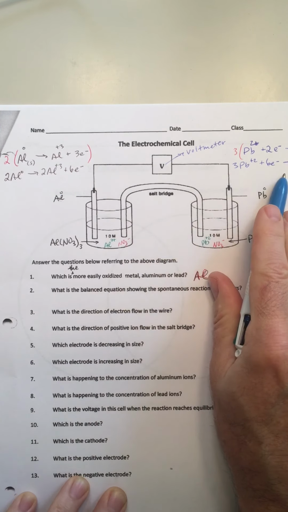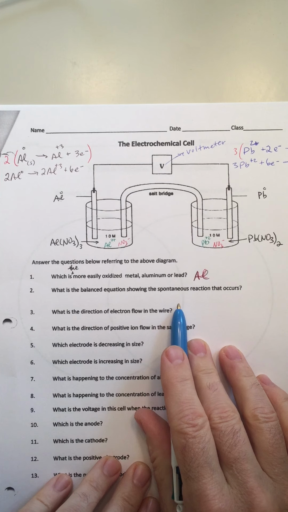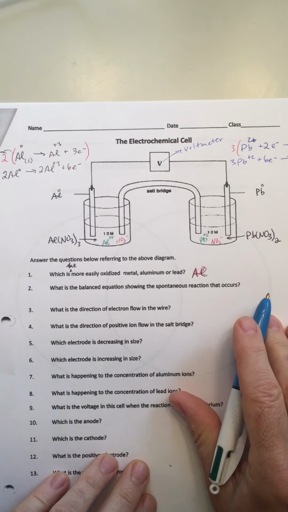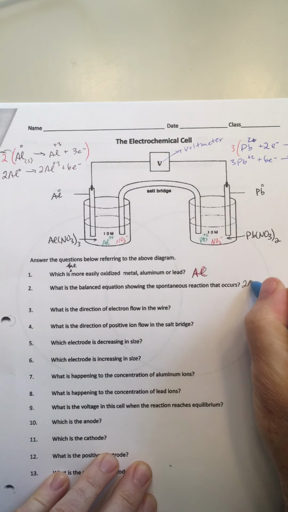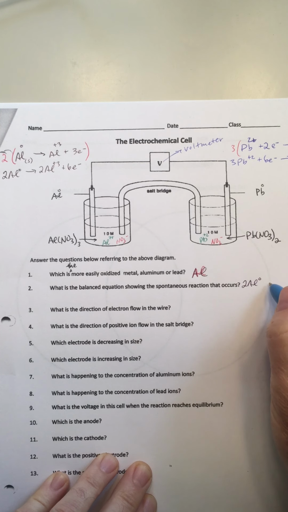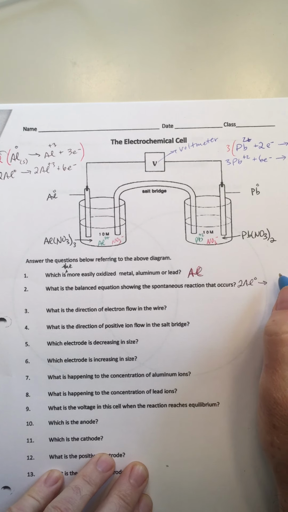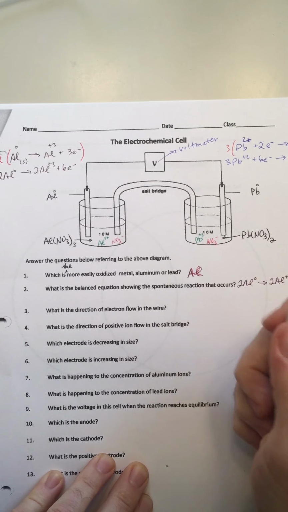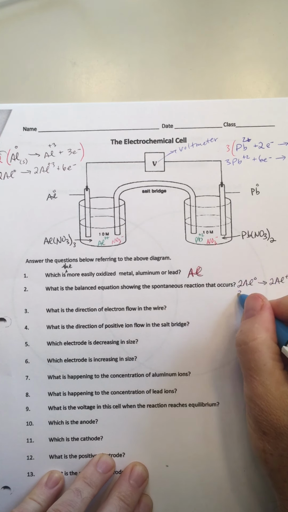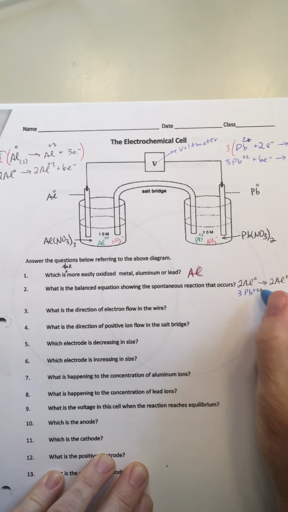Now I'm going to combine them, and I'll put that down here. Okay, so what do we have? I'm going to bring the aluminum down. 2 aluminum yields 2 aluminum 3+ plus 6 electrons. Then I've got lead: 3 lead 2+, plus 6 electrons, yields 3 lead solid.